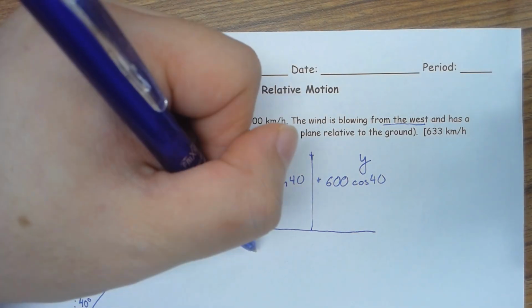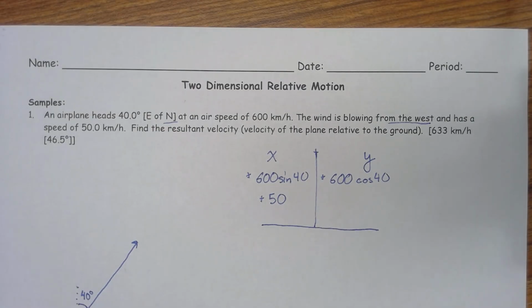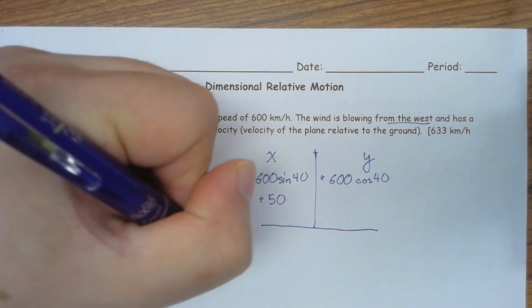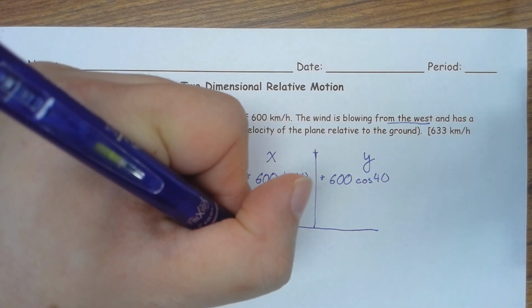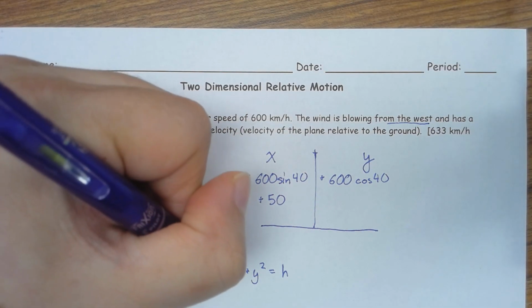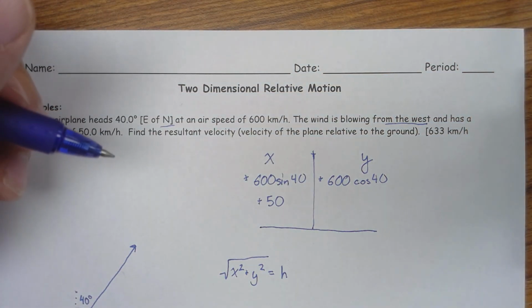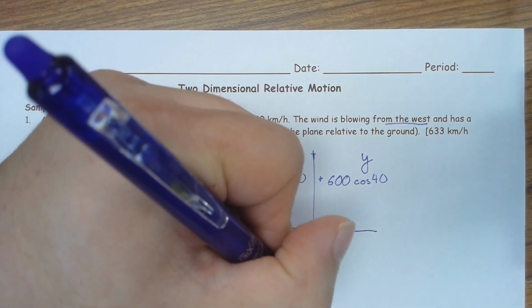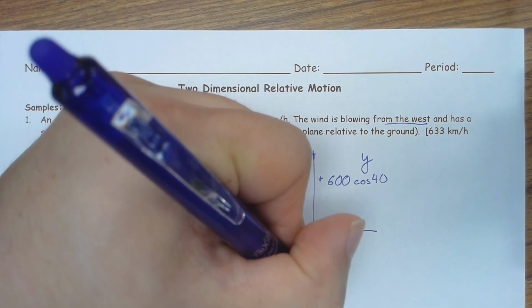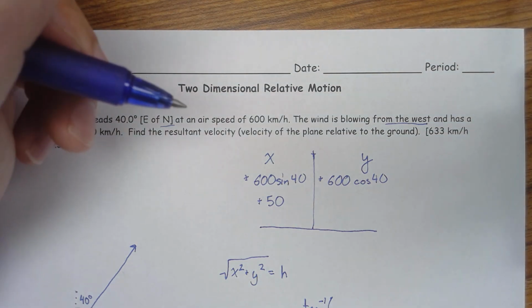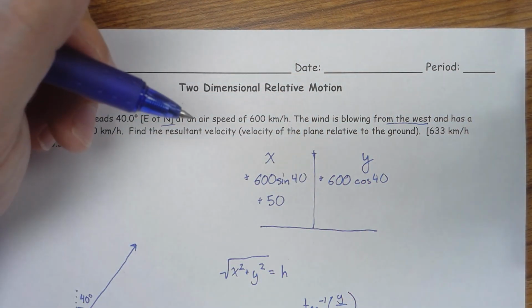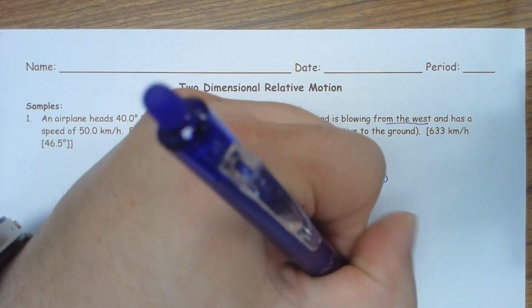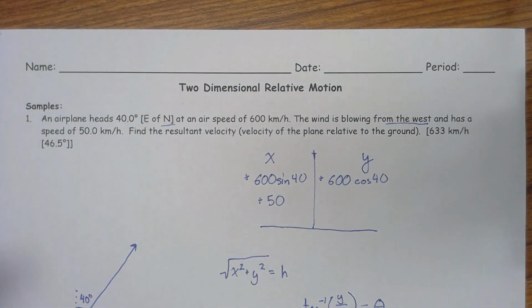And I get some number of x total, some number of y total. What do I do with those when I'm done? How do I get a diagonal? Pythagorean theorem. Okay. Pythagorean theorem. And then how do I find the angle? A lot of times I'll do y over x to get my angle. Inverse tangent of y over x will give me my angle. All right, that's how I would set these up.